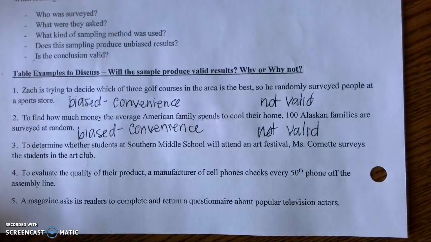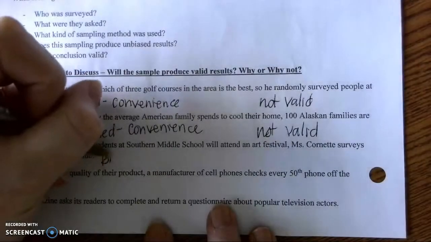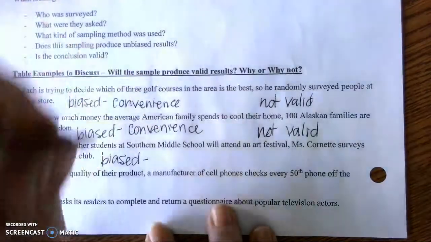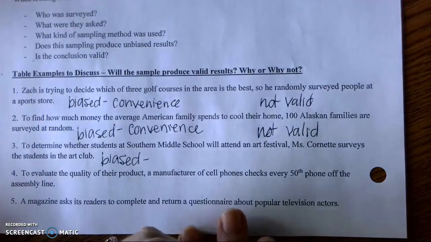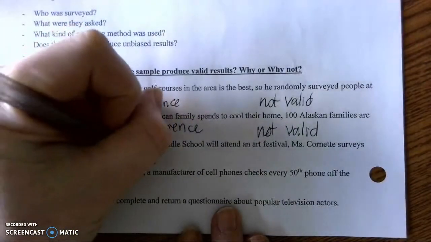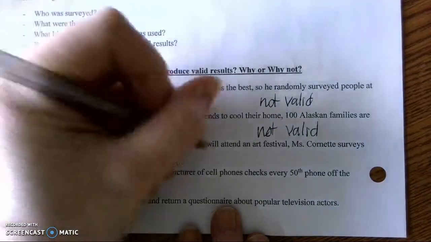Okay, number 3, to determine whether students at Southern Middle School will attend an art festival, Ms. Cornett surveys the students in the art club. Once again, this is biased. And this one would be a convenience bias again.